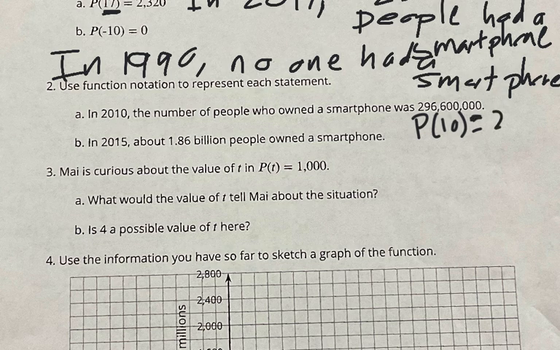And it would be 296.6. Because if you wrote 2966, you'd be saying there's that many million, which would be 2 billion, just like we had before. 296.6, just like what's up here on the board. P of 10 equals 296.6. This would be 296 million and then part of another million, 6/10 of the next million. Okay?